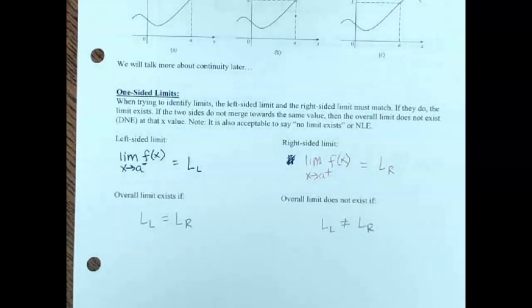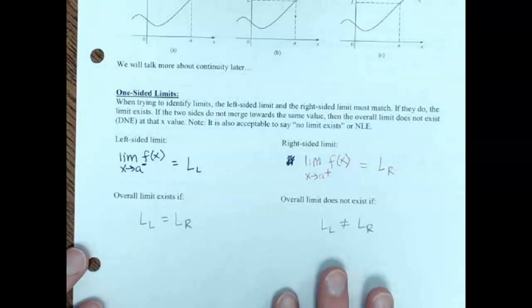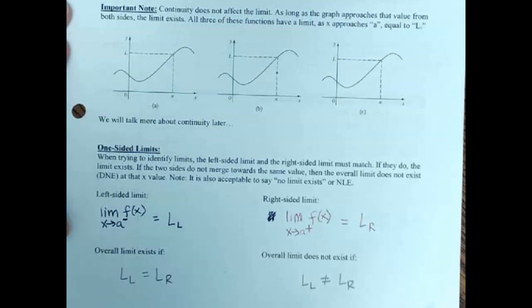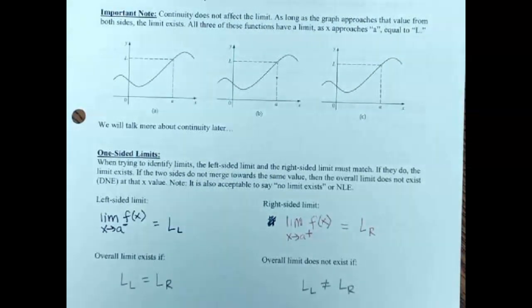All right, so let's go back and look at the continuity just really quickly. Let's look at these three examples, and let's see how these limits all match regardless of the continuity. So we'll do the left side in blue, then we'll do the right side in red, and we'll see how the overall limit is going to be the same.